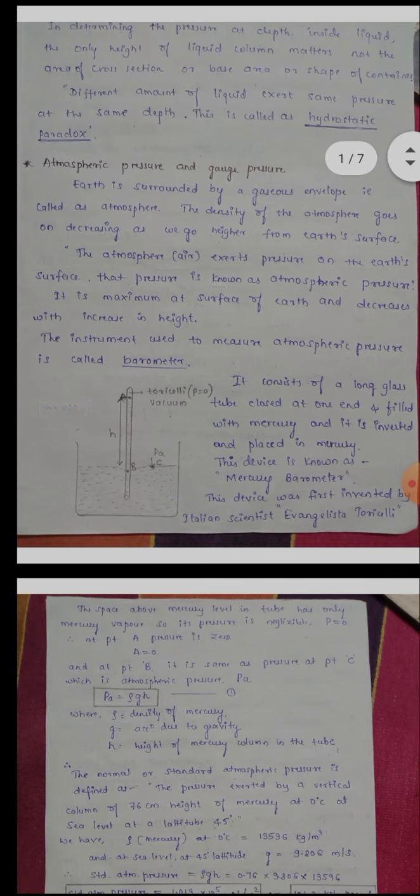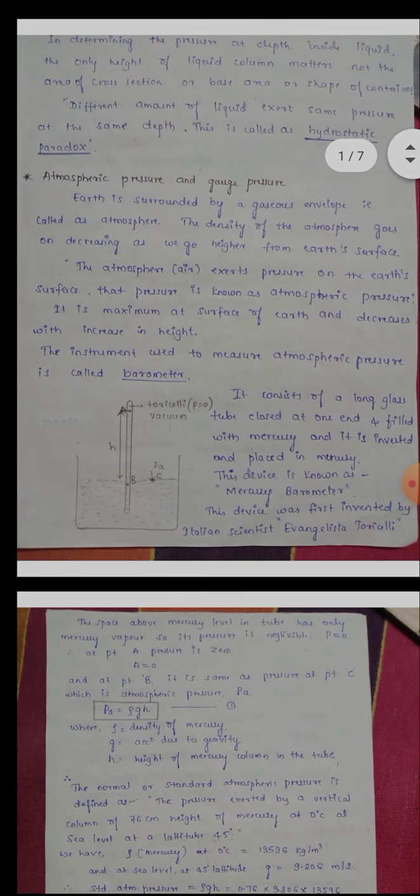See, we know that the earth is surrounded by a gaseous envelope like air and other gases like nitrogen, carbon, etc. So the earth is surrounded by a gaseous envelope that is called the atmosphere. Collectively, all the gases we call the atmosphere.